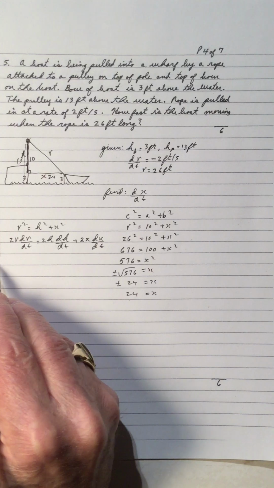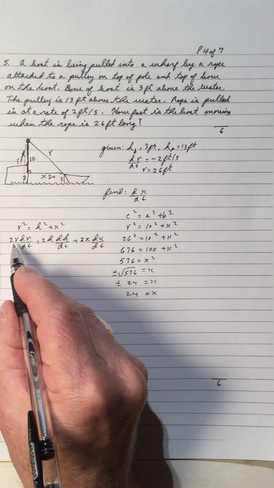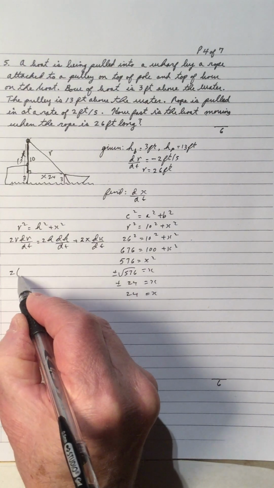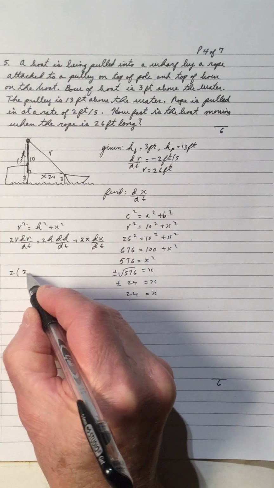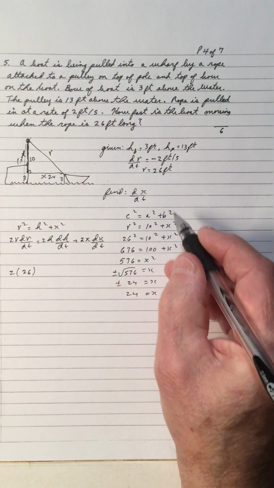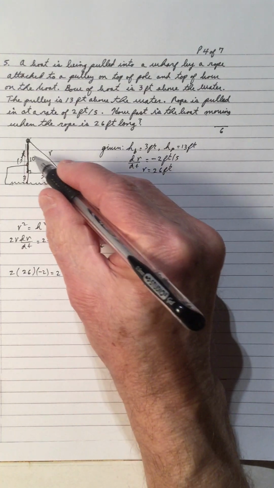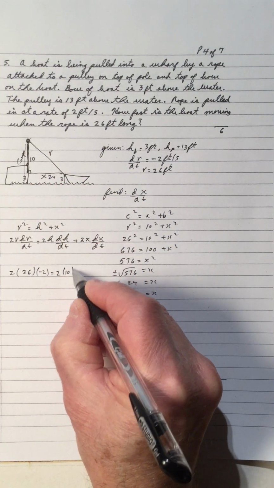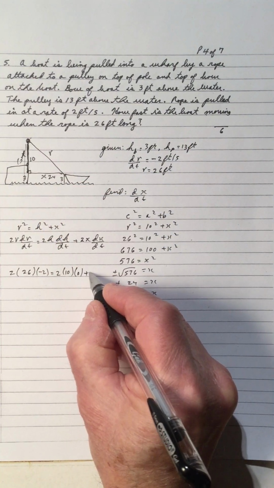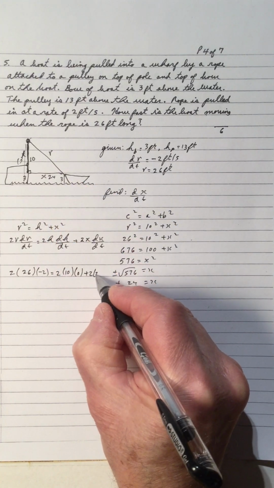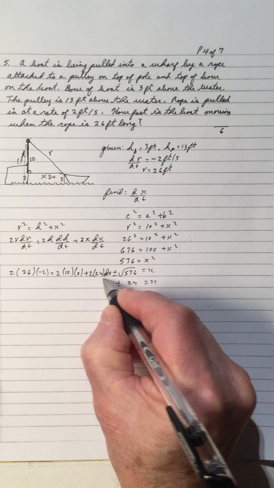So if we want to find what dx dt is, 2r is 26, and dr dt is a minus 2. 2h, the height, is 10, and dh dt is constant, so that's a 0. And we got 2, x is 24, and we have to find what dx dt is.